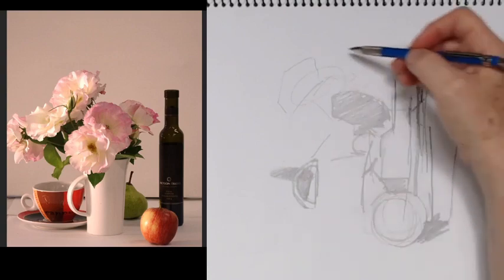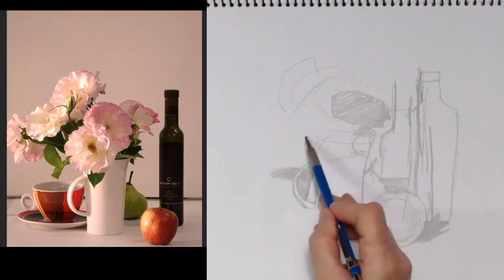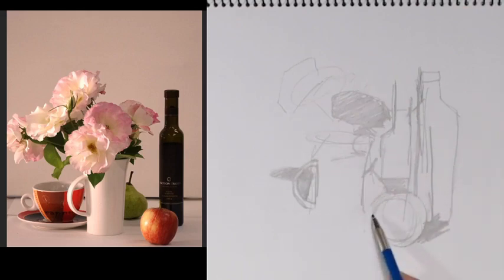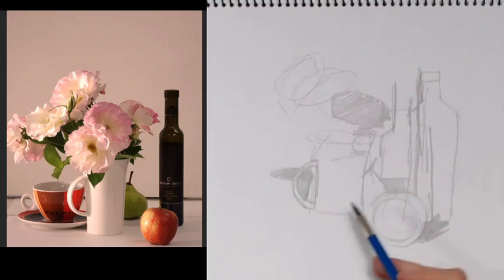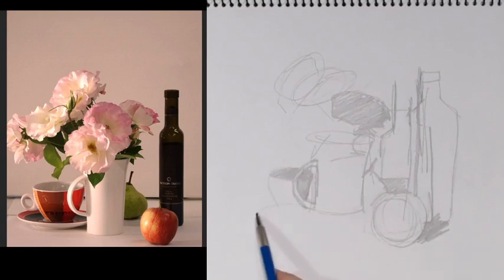Now I know I haven't finished this drawing and it's not a real still life. I might just finish a little bit off like that, just so that we've got something to look at. Something like that, that'll do.